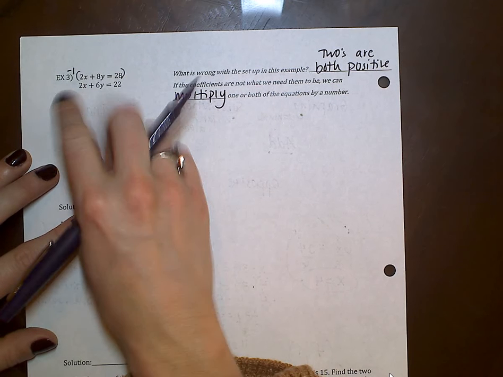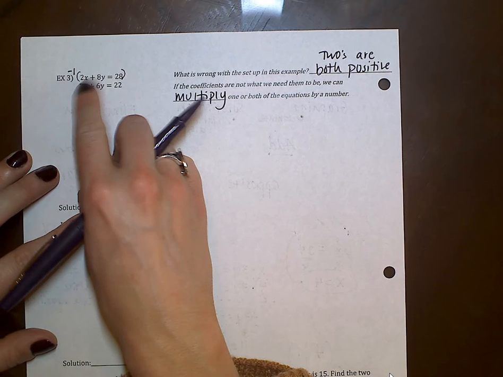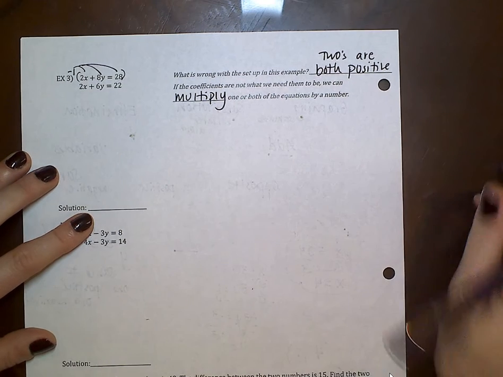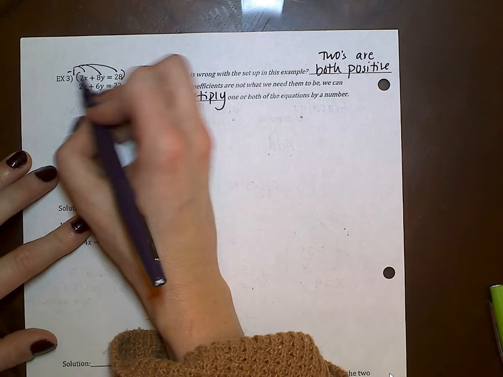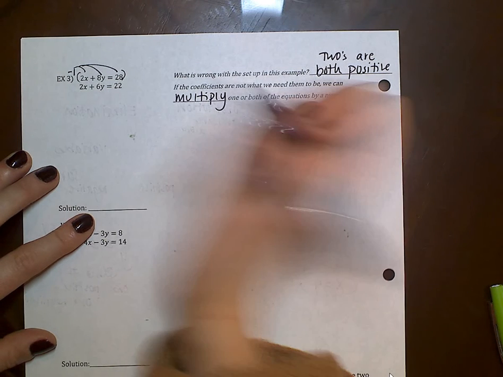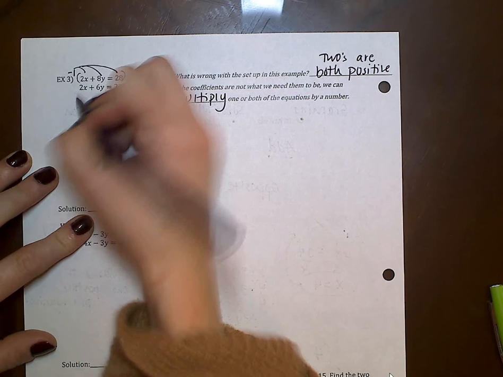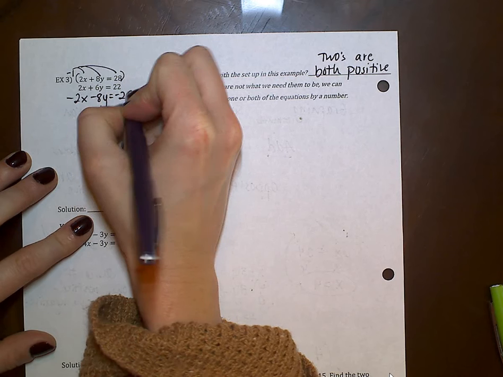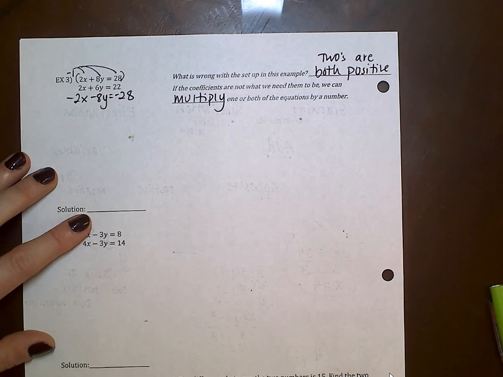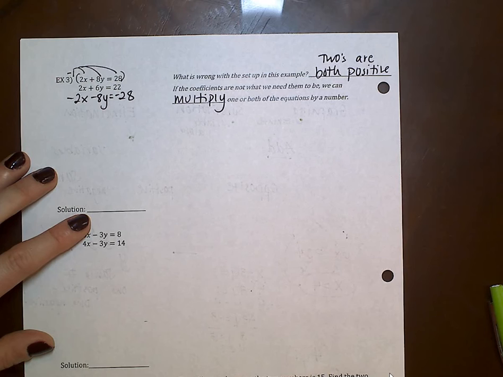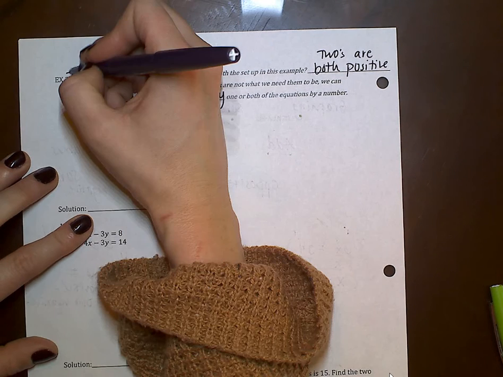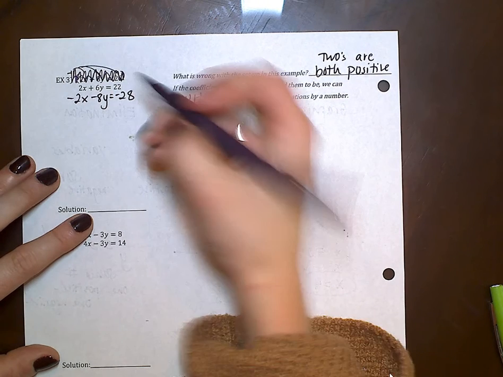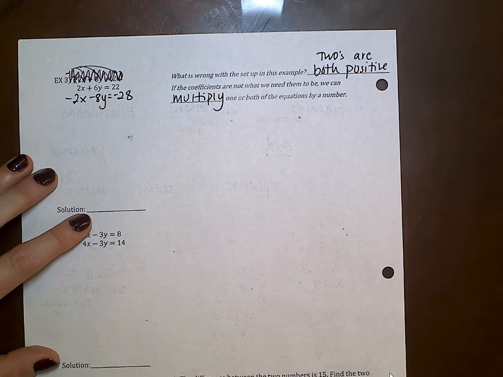Whatever I choose to multiply by, though, I have to multiply all 3 terms by that number to keep the equation balanced. So if I multiply all 3 terms by a -1, here's what it now looks like. And I'm just going to write it underneath. It'd be -2x minus 8y equals -28. I basically just changed all of the signs to negatives. All right, I'm going to cross off the equation that I changed, and I'm going to use these 2 now for my system. And now I have what I want.